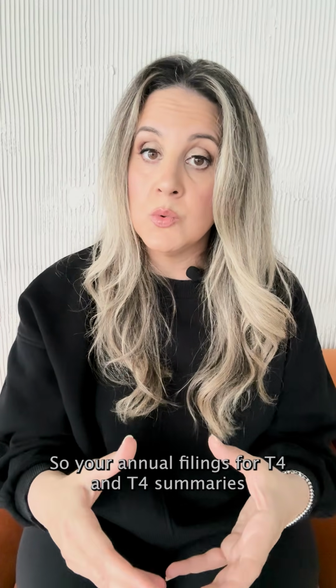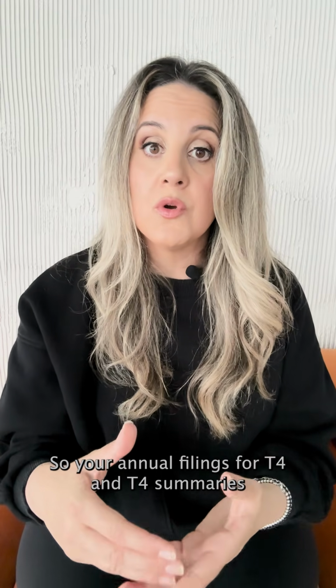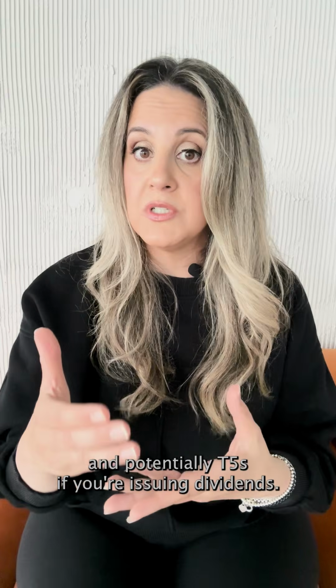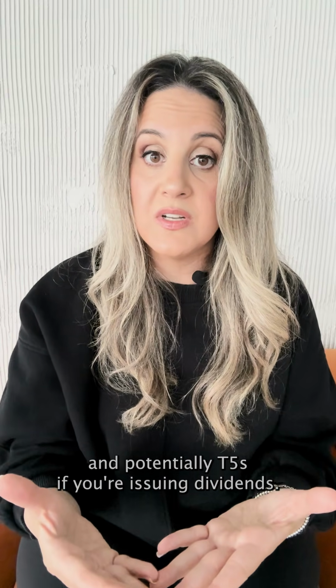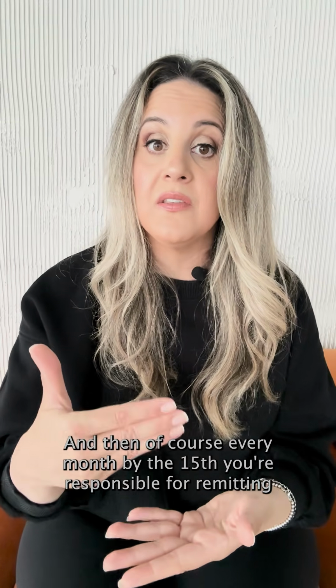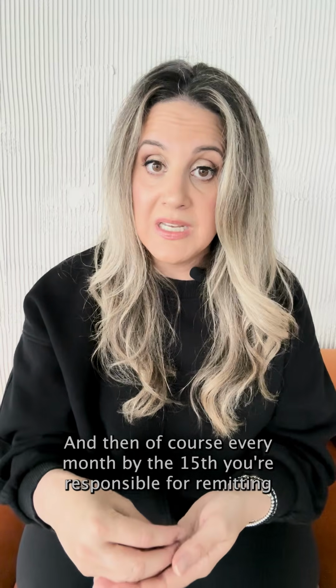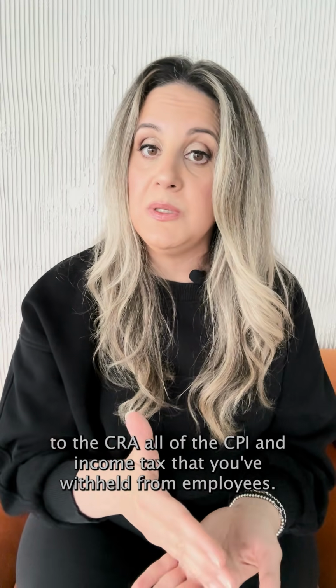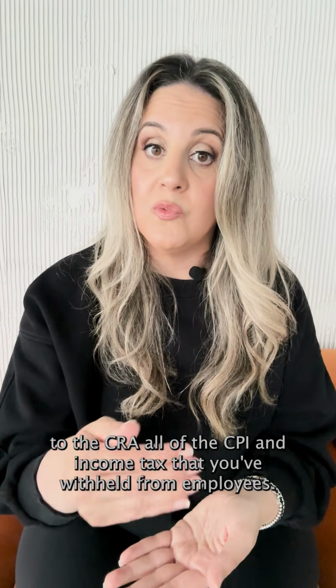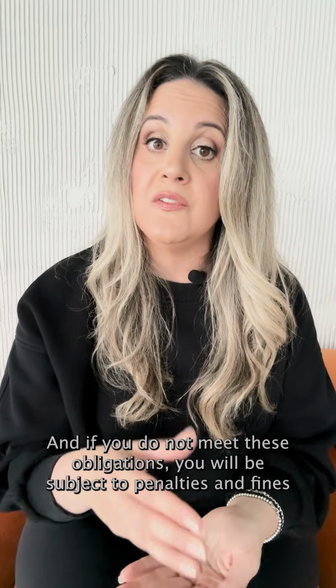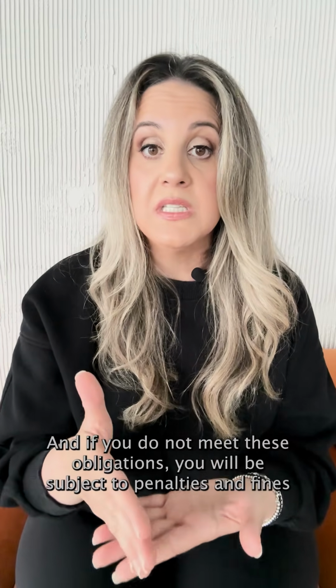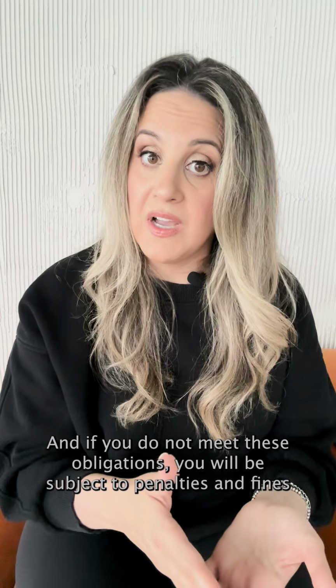So your annual filings for T4s and T4 summaries, potentially T5s if you're issuing dividends. And then of course, every month by the 15th, you're responsible for remitting to the CRA all of the CPP, EI, and income tax that you've withheld from employees. And if you do not meet these obligations, you will be subject to penalties and fines.